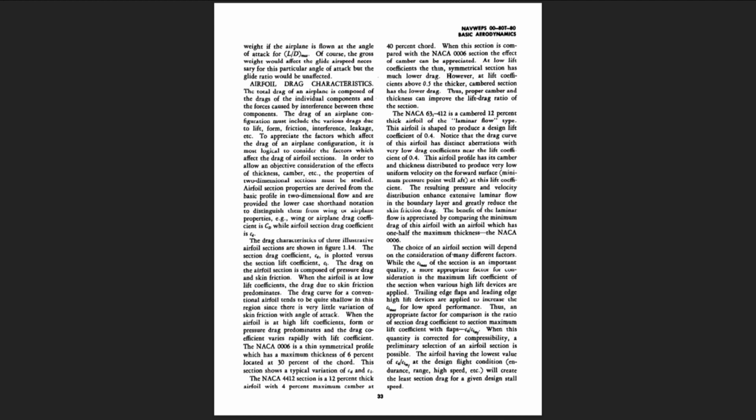Airfoil drag characteristics. The total drag of an airplane is composed of the drags of the individual components, and the forces caused by interference between these components. The drag of an airplane configuration must include the various drags due to lift, form, friction, interference, leakage, etc. To appreciate the factors which affect the drag of an airplane configuration, it is most logical to consider the factors which affect the drag of airfoil sections.